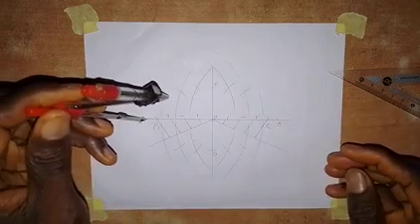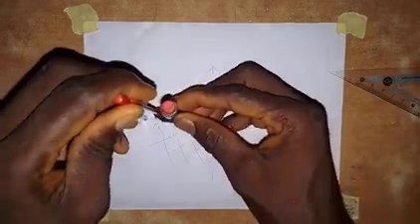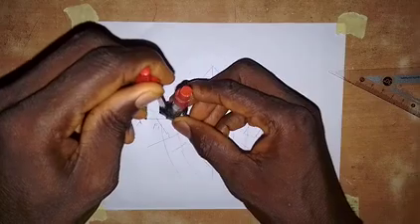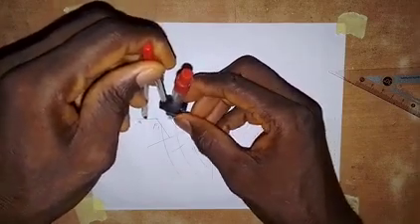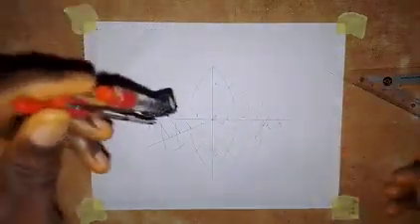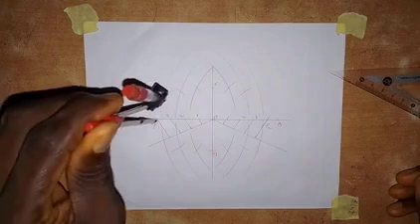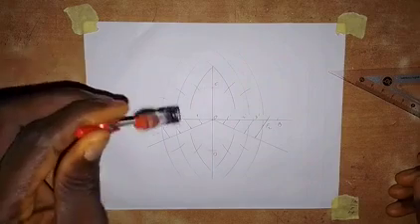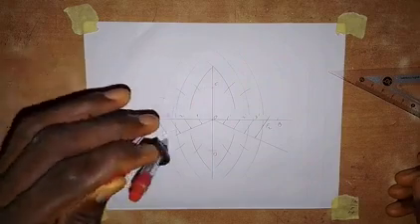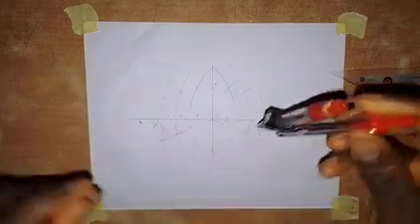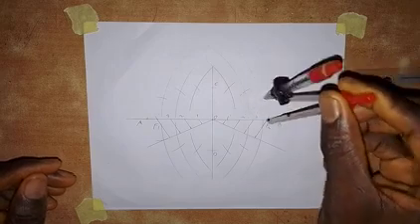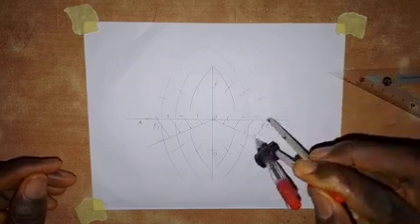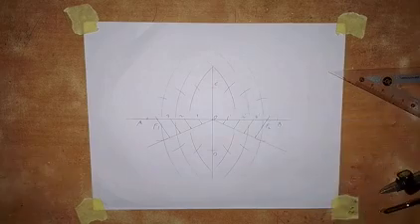Then last one is from A to 3. So raise up, put it at F1 here. Make an arc on the third axis, up and down. So then take it to F2. So make arcs on the third axis. Alright, so we got this done.